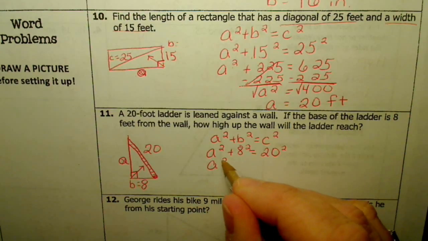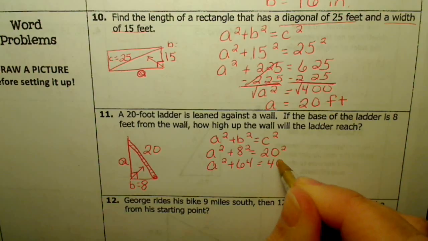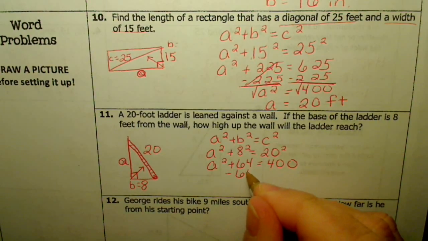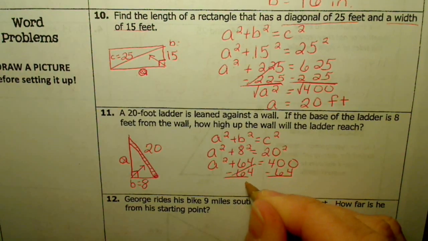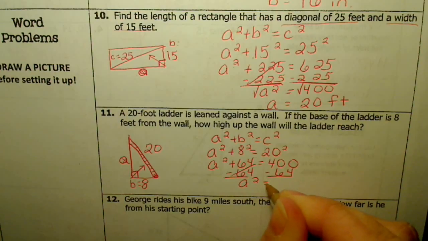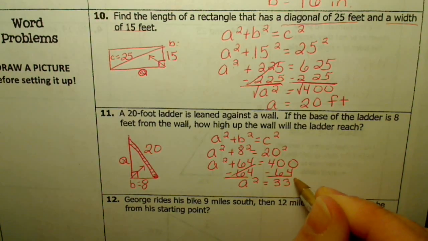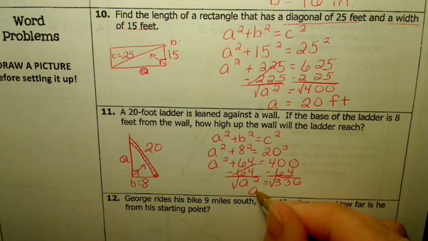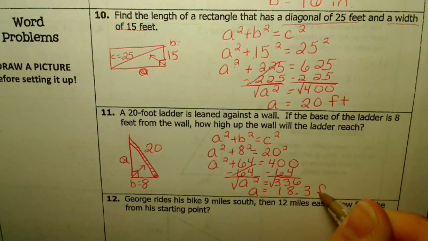Okay, let me square them. Okay, the inverse of adding is to subtract. That gives me A squared equals 336. Do the square root of both sides, and you get A equals 18 3/10 feet.